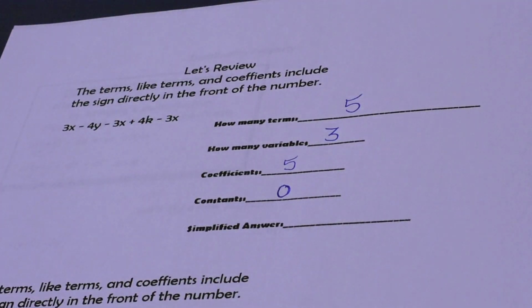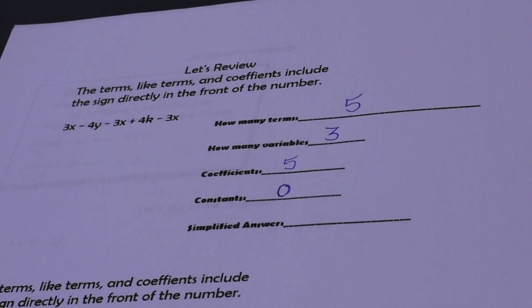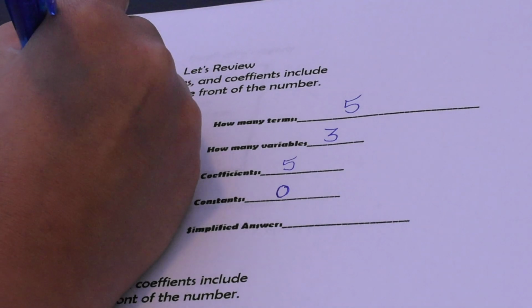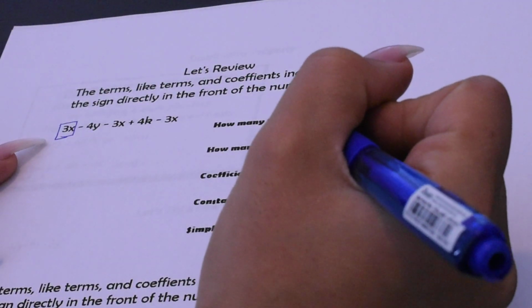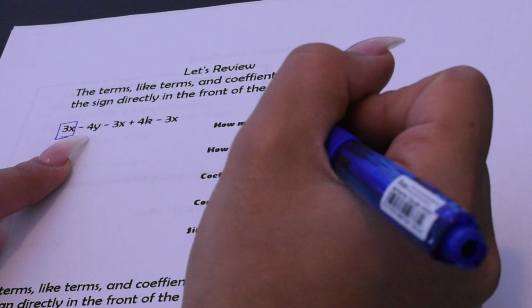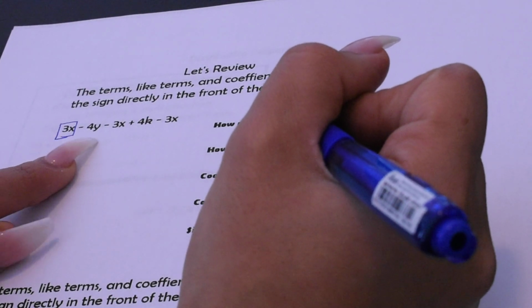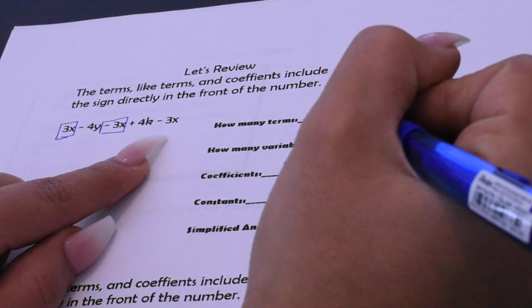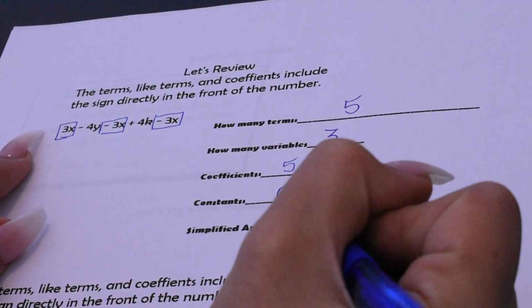And simplified answer, this is where I have to combine the like terms. So what I like to do is I like to draw different shapes around my like terms. So for example, 3x, I'm going to box that, okay? I'm going to find another like term. So negative 4y isn't like 3x, so I can't combine them. Negative 3x I can combine. And this minus 3x here I can combine.